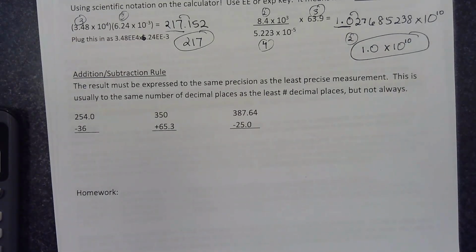I said that wrong. Let me start all over, erase that. The result must be expressed to the same precision as the least precise measurement. This is usually to the same number of decimal places as the least number of decimal places, but not always. And the reason I say not always is because sometimes there is no decimal.